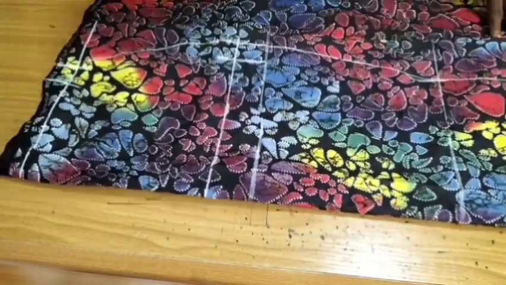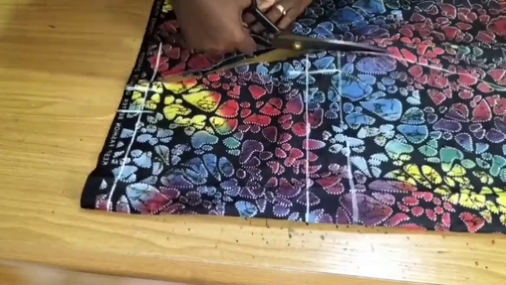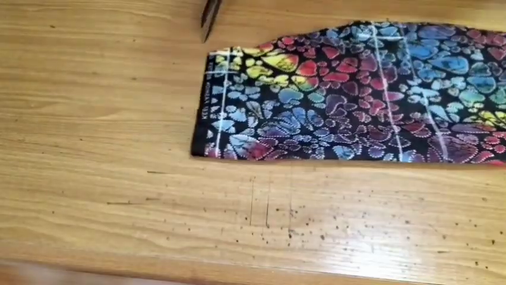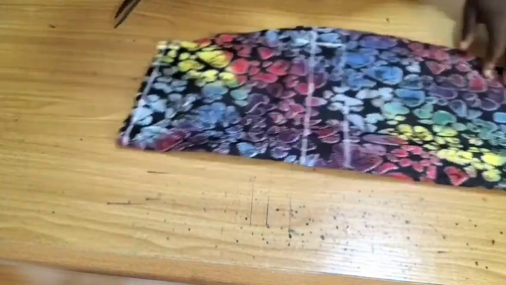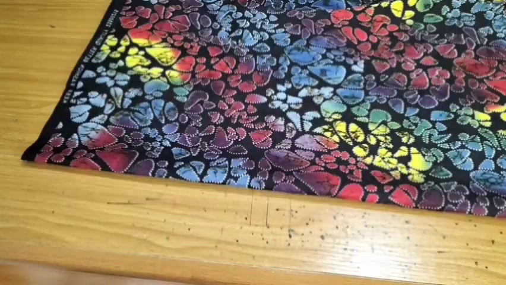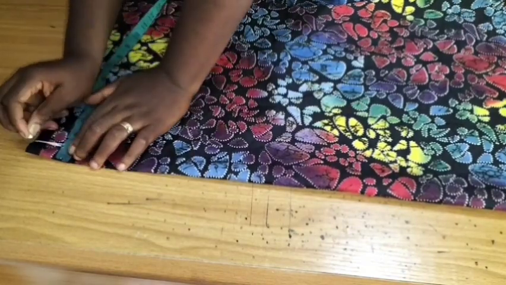The next thing we want to do right now is to cut out this piece because the front is ready. So I went ahead to add 1/2 inch on the waistline like this. So the front piece is ready right now. I will use the front to cut the back. So I'll place my fabric on fold for the back.